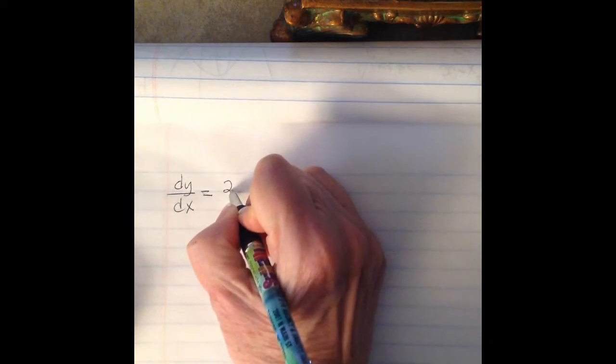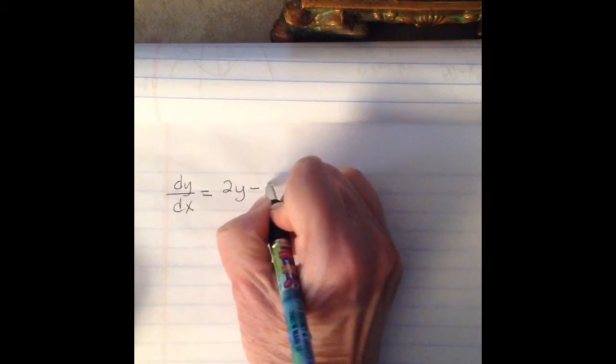And so let me write the first example. We will have dy/dx equal 2y minus 1. So this is our differential equation. Now to solve it, you want to separate the variables. So you want to get the x's on one side and the y's on one side.